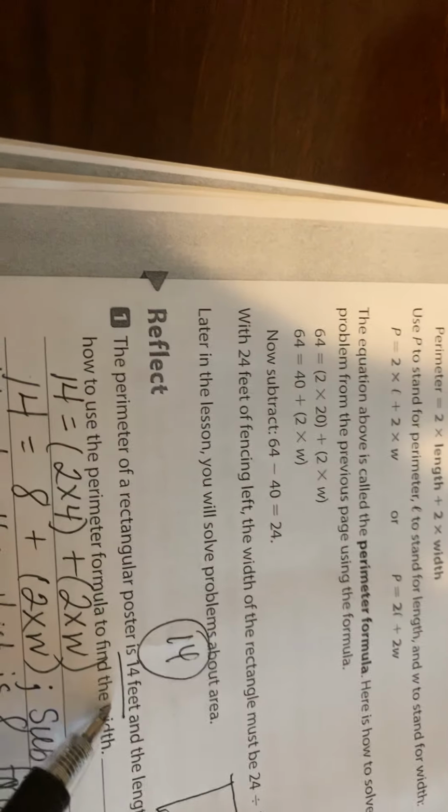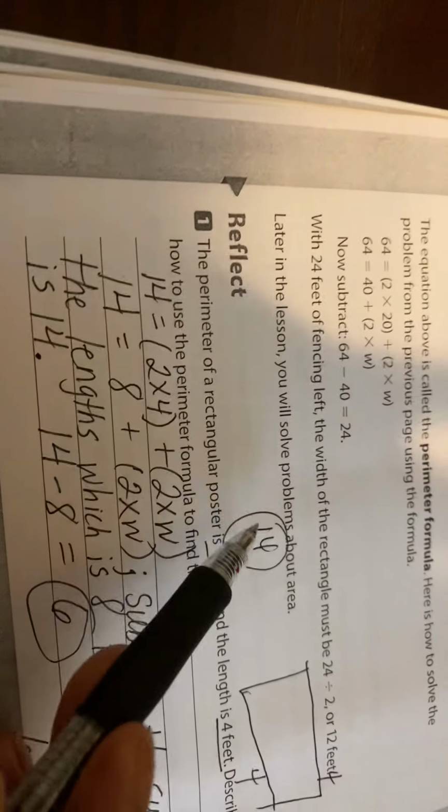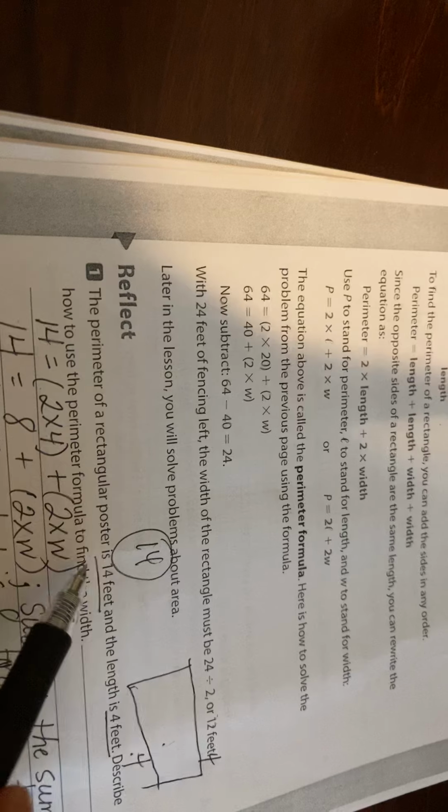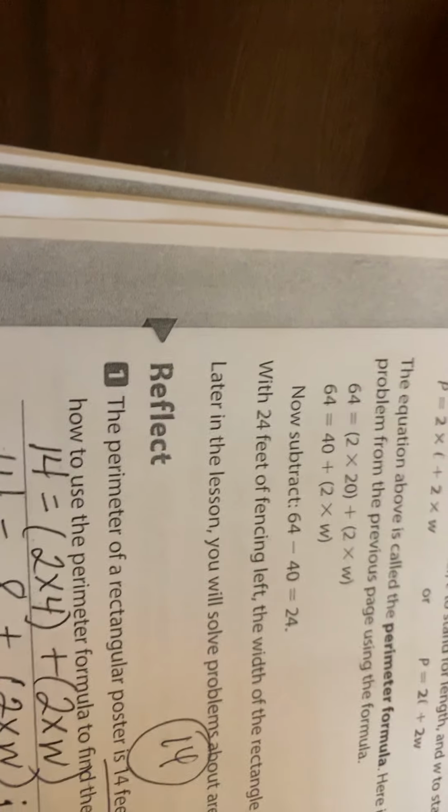Okay, so describe how to use the perimeter formula to find the width. Okay, so 14, which is the total, equals 2 times 4. So we have 4 here, the length, 4 and 4 right there. So that's 2 times 4 plus 2 times width. We don't know what the width is, so we're just going to put question marks right there for right now.